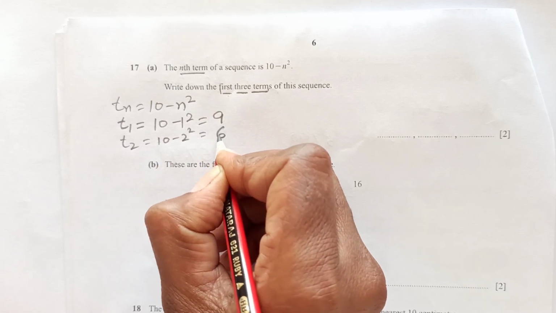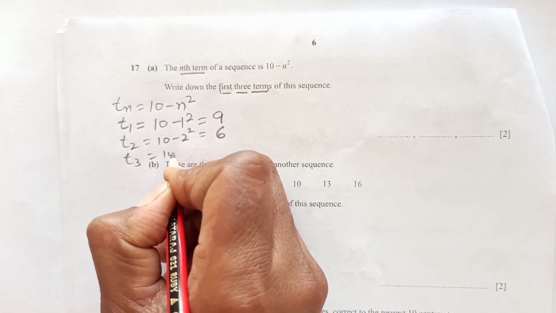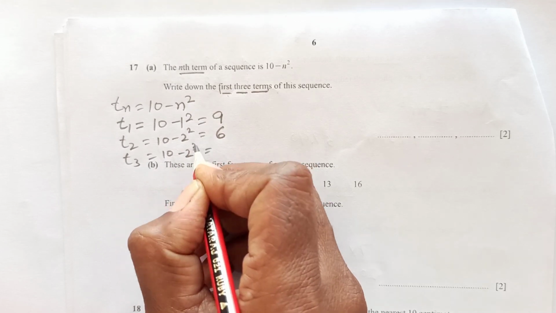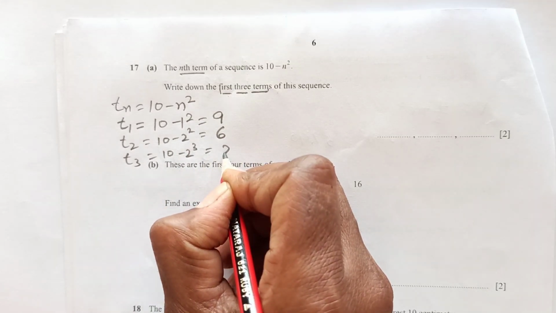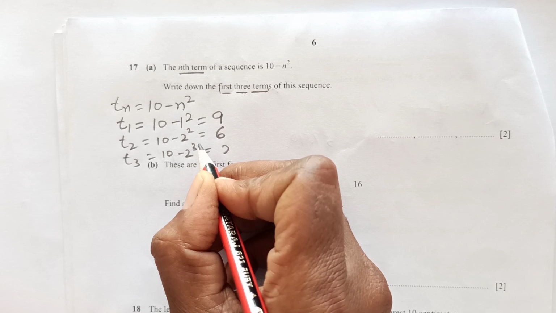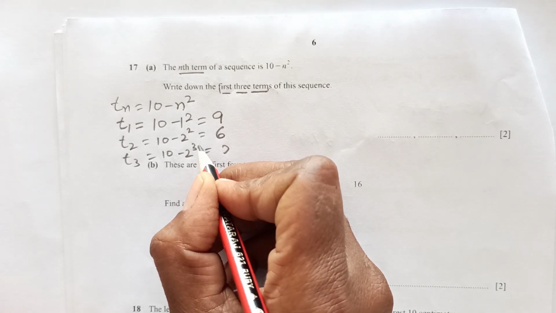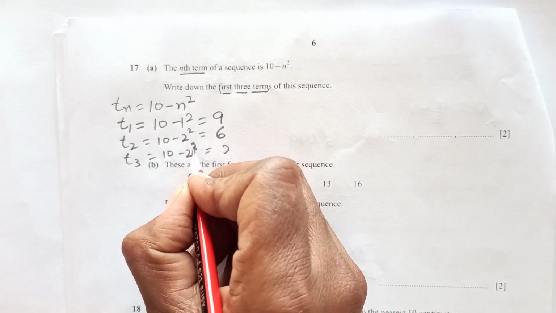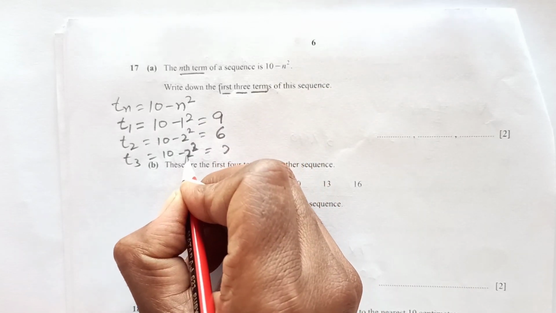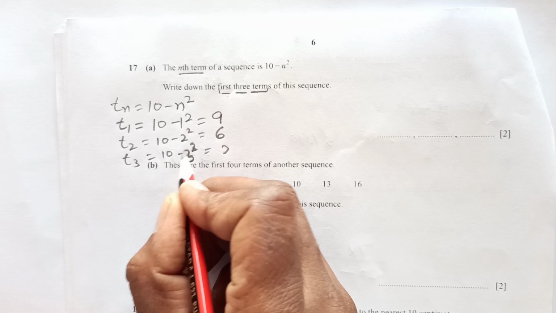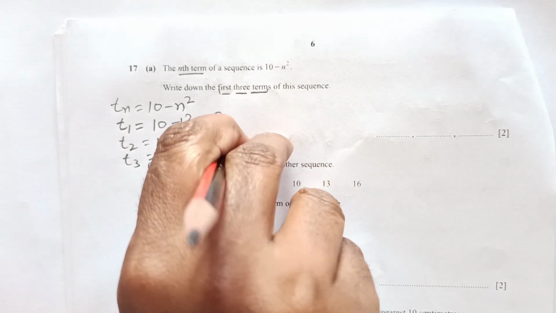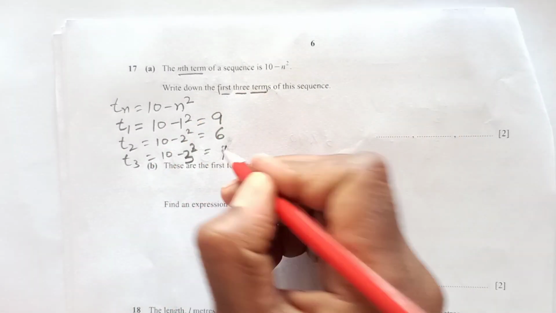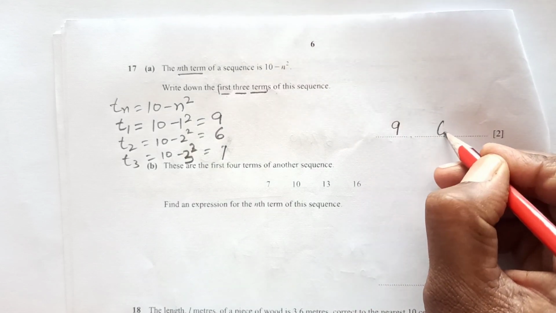10 minus 4 is 6. And T3 is 10 minus 2 cubed. 2 cubed is 8. 10 minus 8 is... sorry guys, this is square. 2 squared, 3 squared, this is 3. 3 squared is 9. 10 minus 9 is 1, right? So 9, 6 and 1 are the first 3 terms.